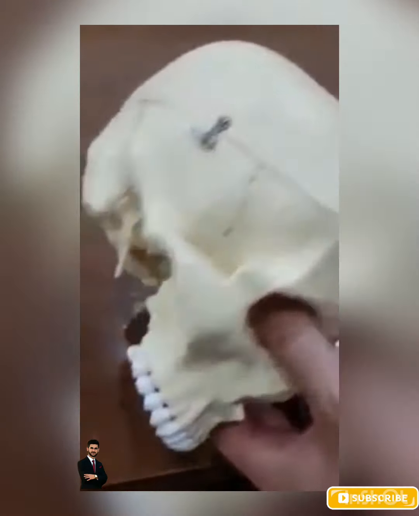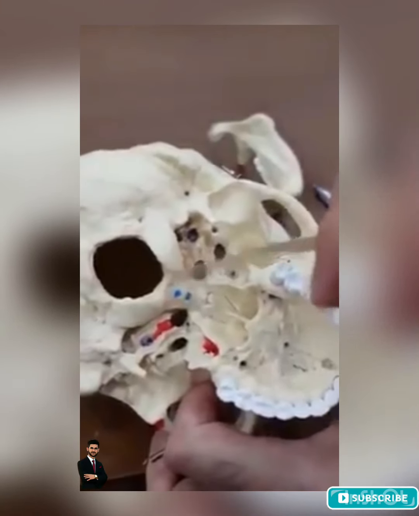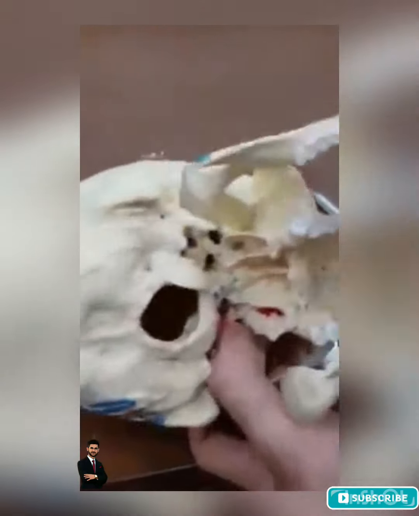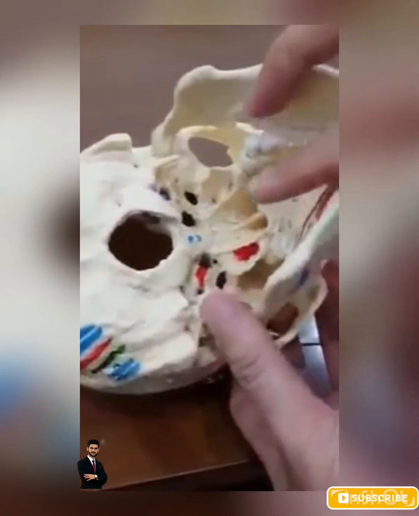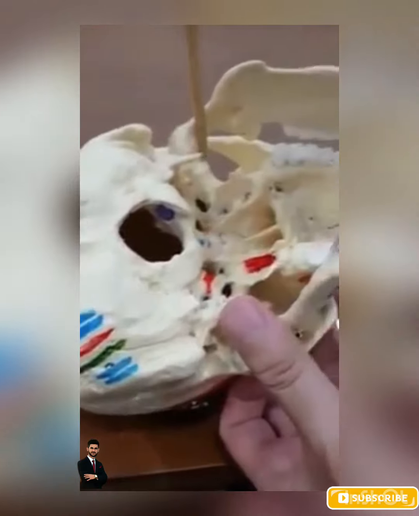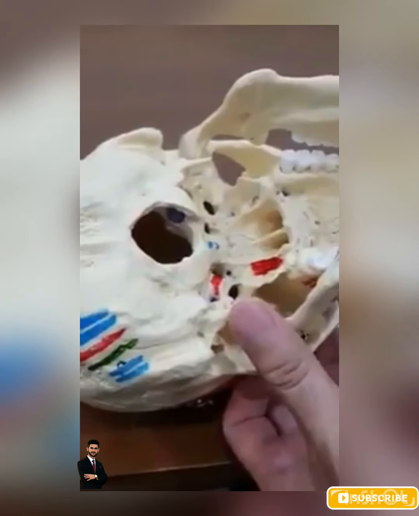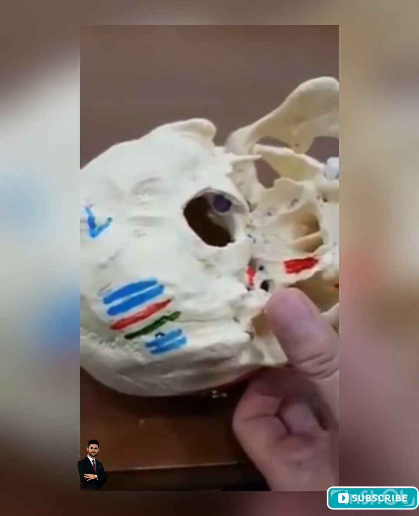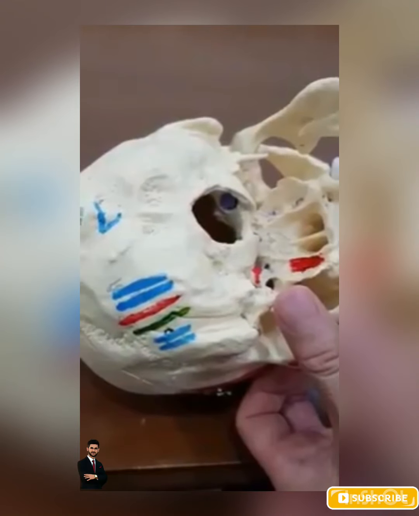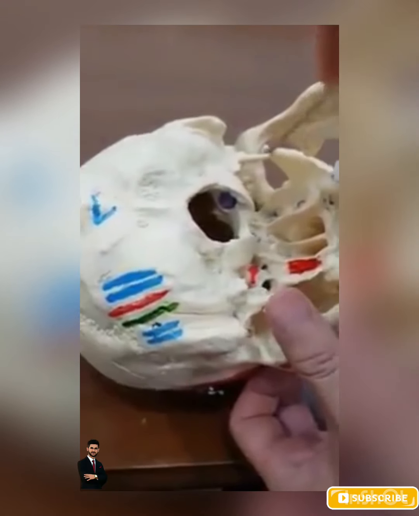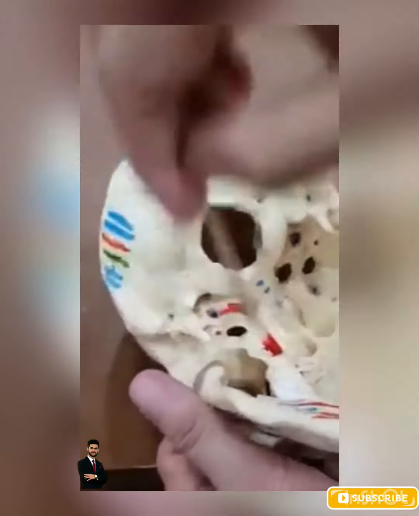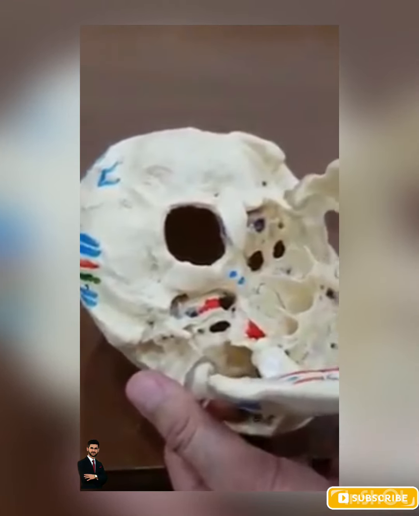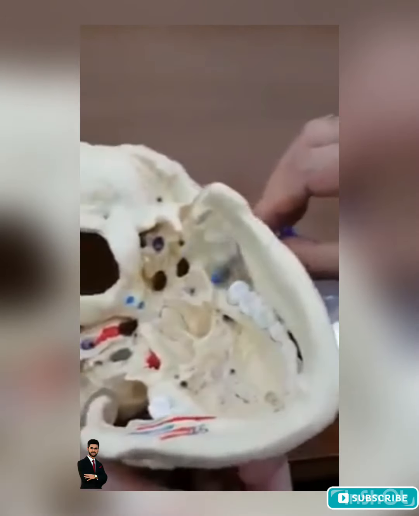So this area, again, is the infratemporal fossa. Let's start with the lateral wall. The lateral wall is formed by the medial surface of the ramus of the mandible, and we have here the mandibular canal on the medial surface of the ramus, which is the lateral wall of the infratemporal fossa. This area is the infratemporal fossa.